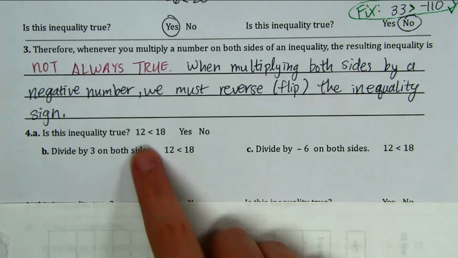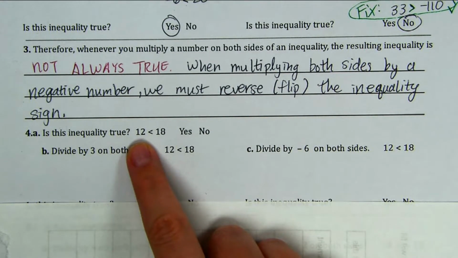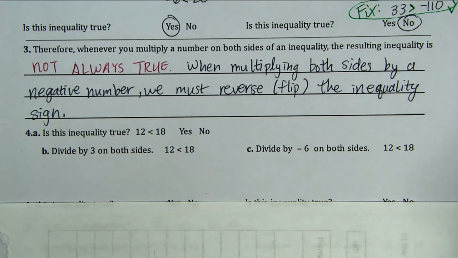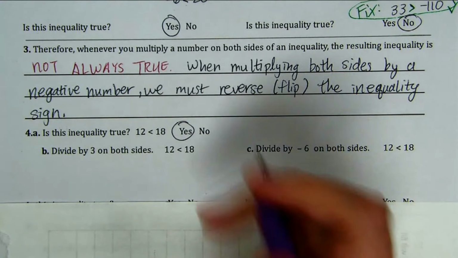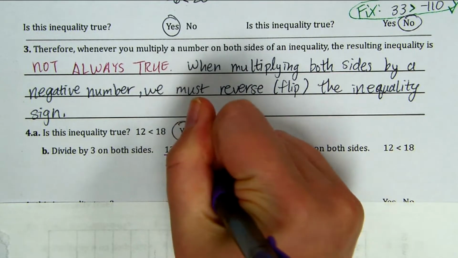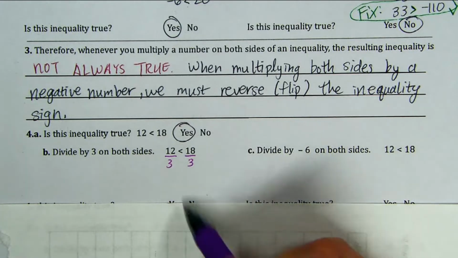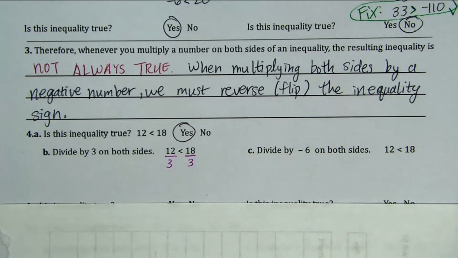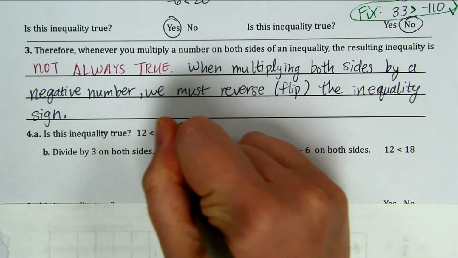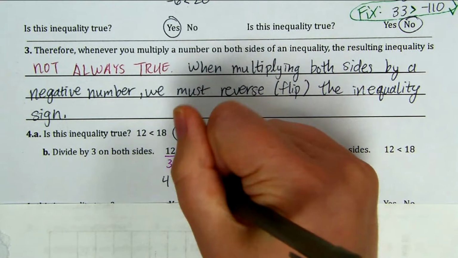So first up, we have our inequality: 12 is less than 18. That's true. So let's try dividing both sides by 3. The way we'll set this up is like a fraction, because remember the fraction bar means that we are dividing. So 12 divided by 3 will give us 4. We bring down the inequality sign, and 18 divided by 3 will give us 6.